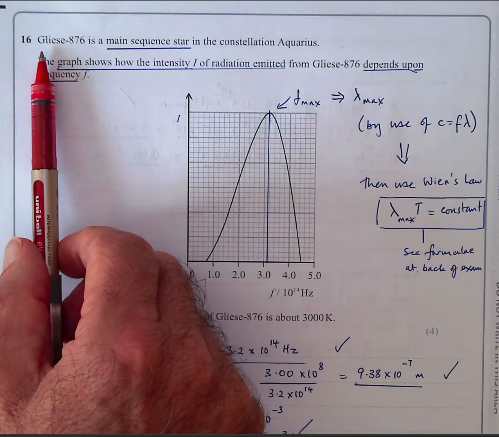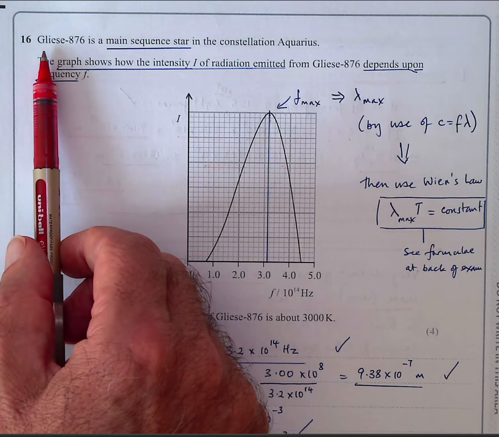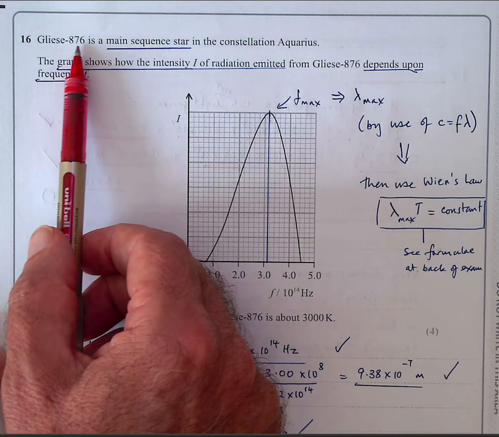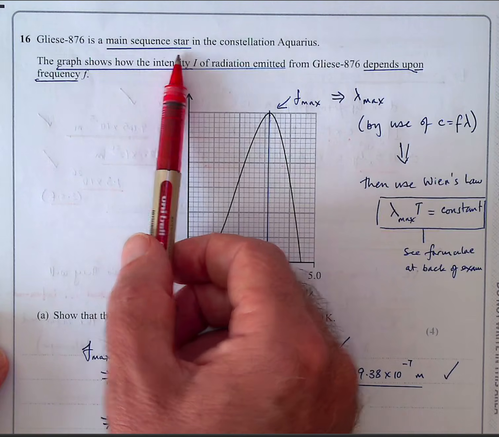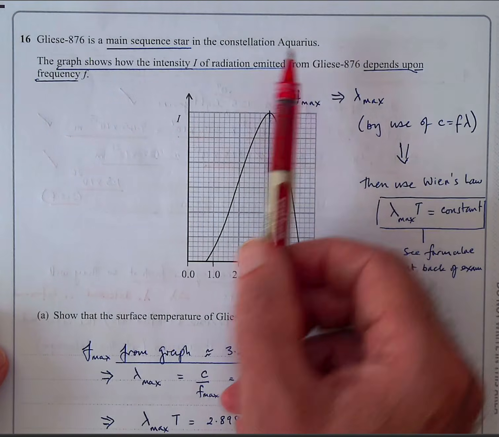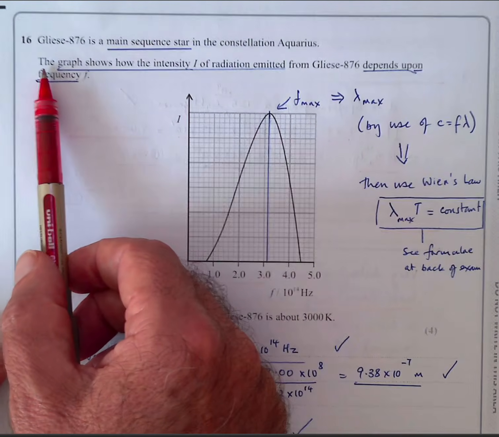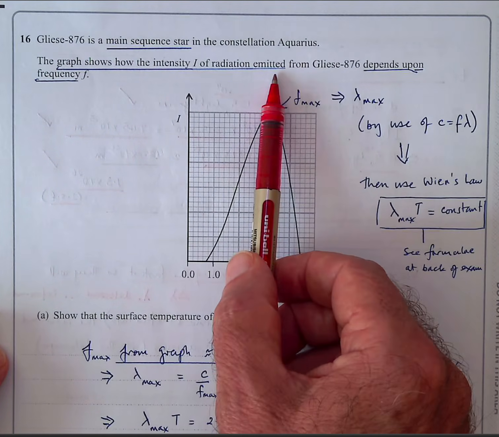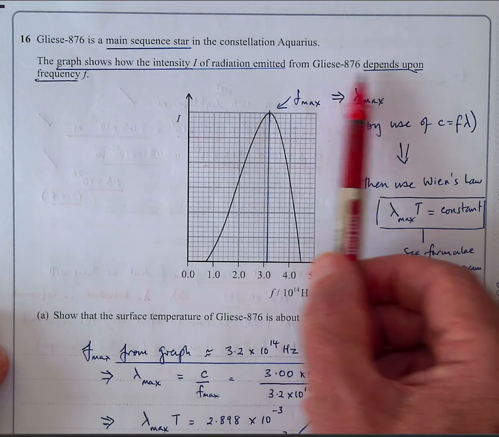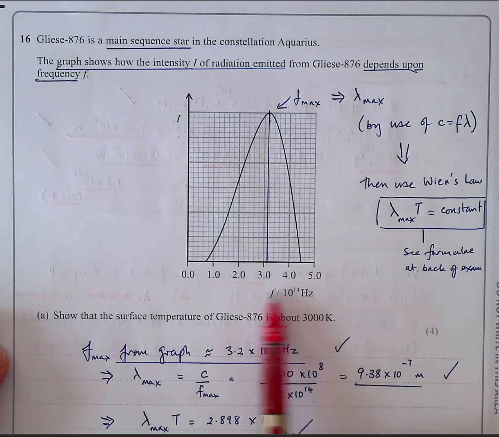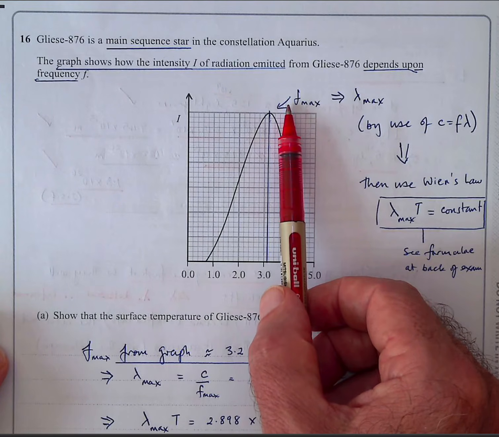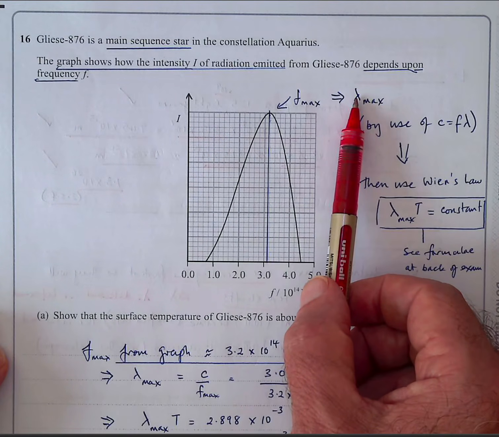So, here we have question 16. Gliese 876, how you pronounce it, I don't know, is a main sequence star in the constellation Aquarius. So this is just background information. The graph shows how the intensity, I, of radiation emitted from the star depends upon its frequency. So here you have the peak frequency. The peak frequency is normally given in wavelength, lambda max.